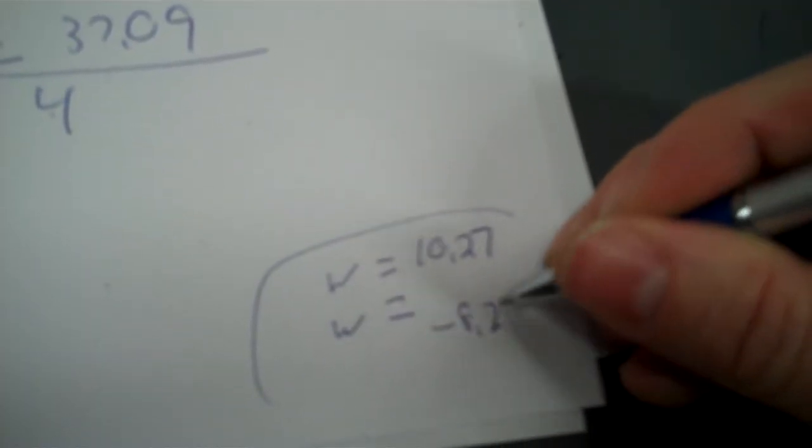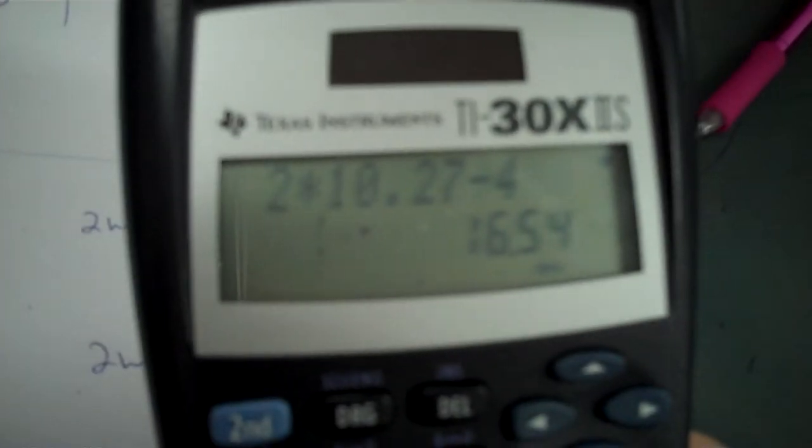Negative 8.27. Ditch a negative, and also don't put that as your length. Okay, 10.27 is your width. We don't measure in negatives. So 10.27. So 2 times 10.27 minus 4, and that gives me 16.54. Again, you can multiply those together, and it should be approximately 170.